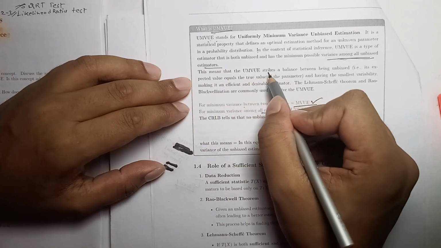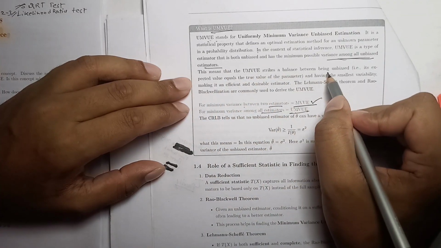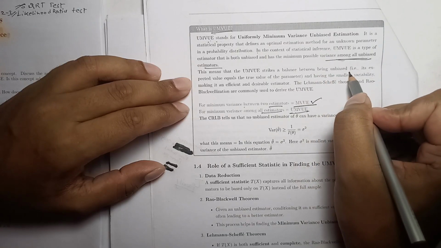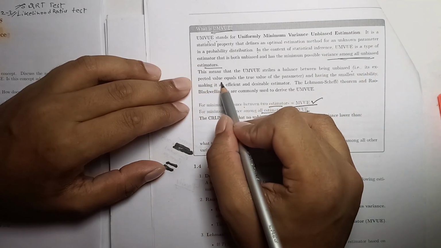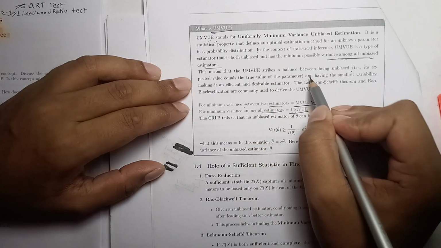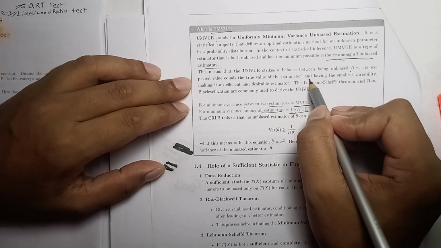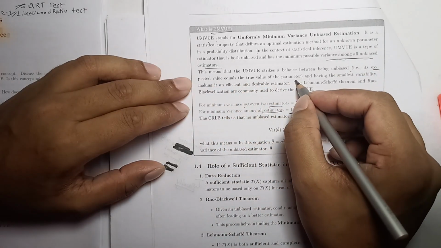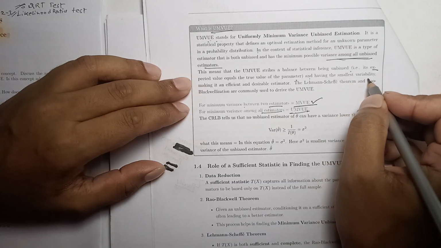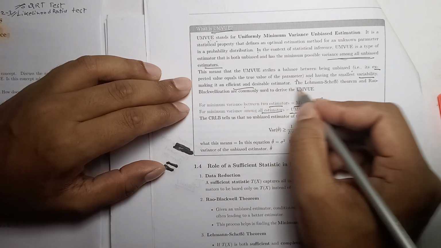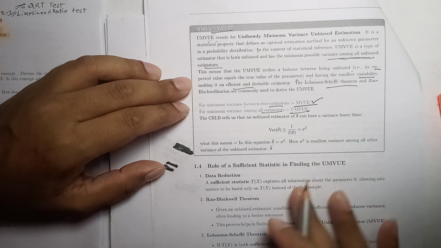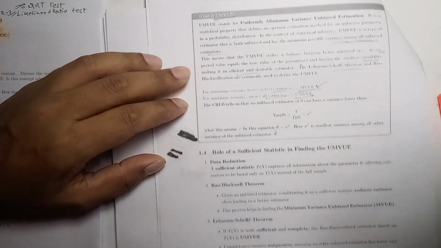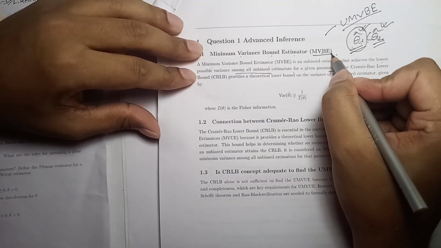That means UMVBE strikes a balance between being unbiased, that is, its expected value equals the true value of the parameter, and having the smallest variability, making it an efficient and desirable estimator. The Lehmann-Scheffé theorem also provides a simpler method for finding this UMVBE. That is not my concern right now. My concern right now is MVBE, and I already mentioned that.